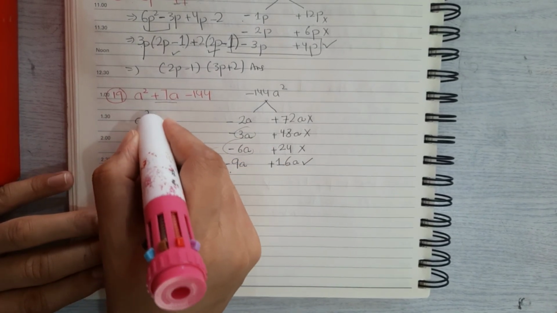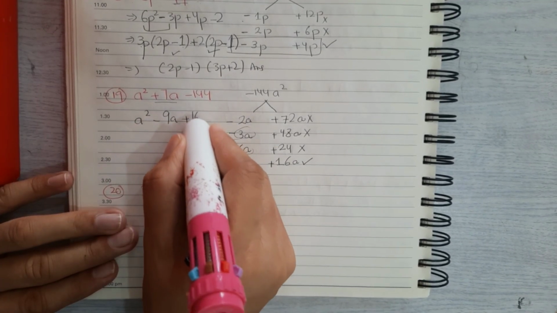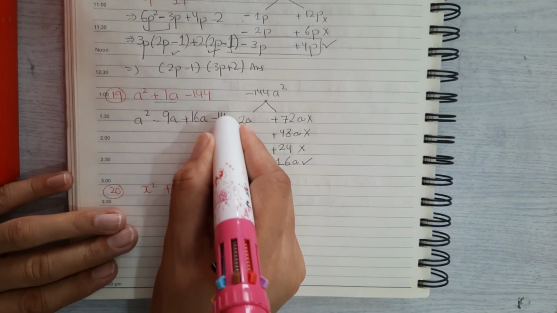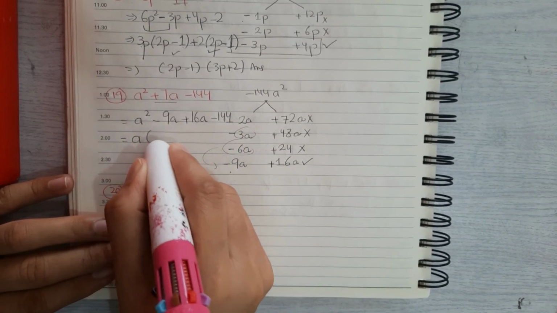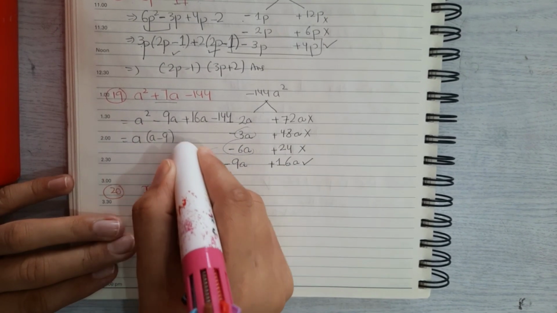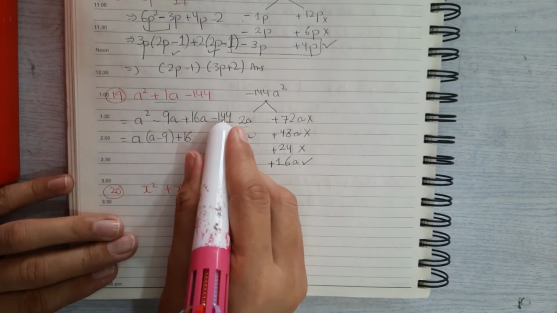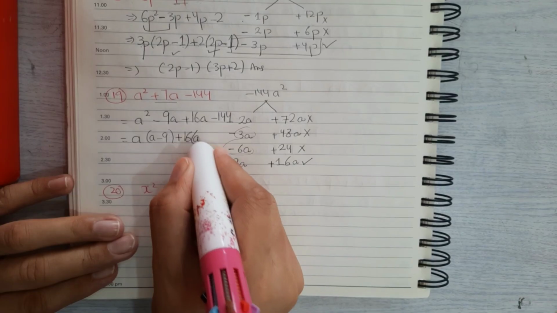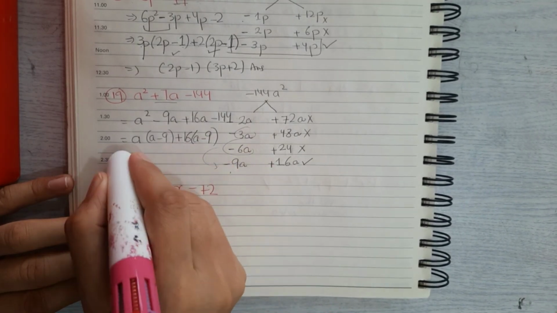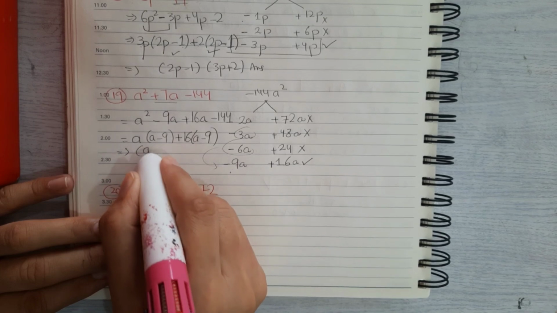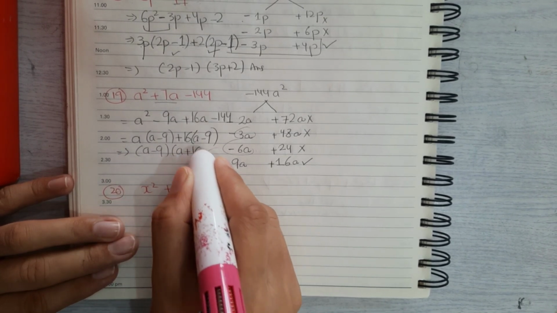So here I will write a square minus 9a plus 16a minus 144, right? Now what's common in these two? a into a minus 9, and here you will have 16 as common, because 16 divides 144. 16a minus 16 multiplied by 9 is 144, so it will be 9 here. Now the answer will be a minus 9 and a plus 16.